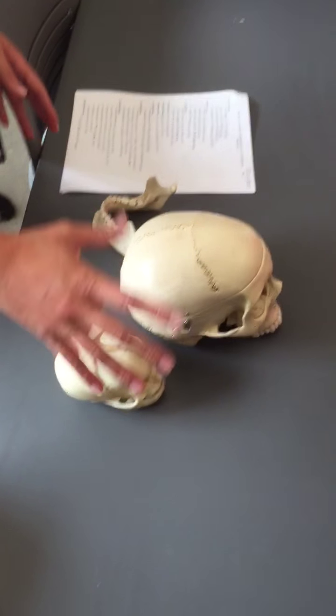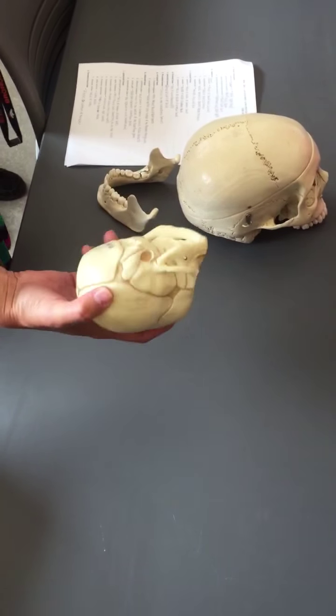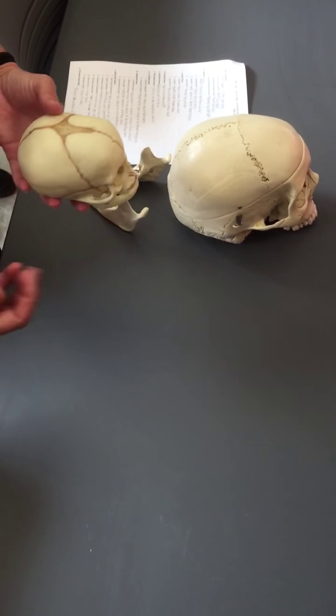Alright, so I'm just going to go through this skull with you guys real quick so you can watch this as much as you want. We're going to start with the fetal skull. Obviously, it's the small one. You have your fontanelles. There's 4.